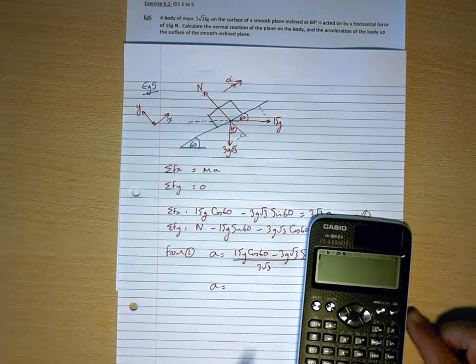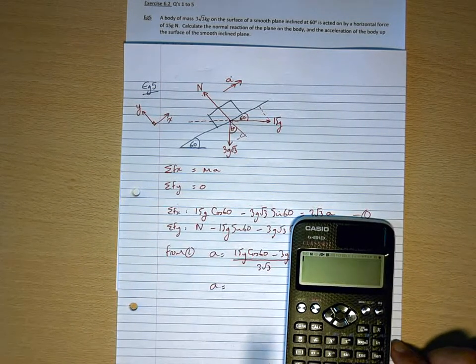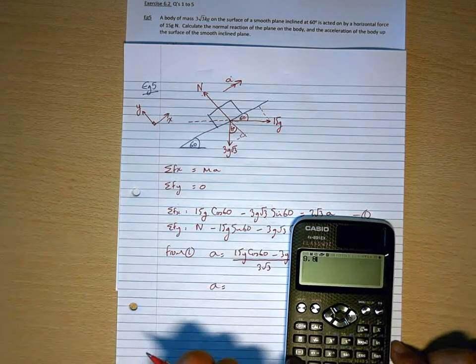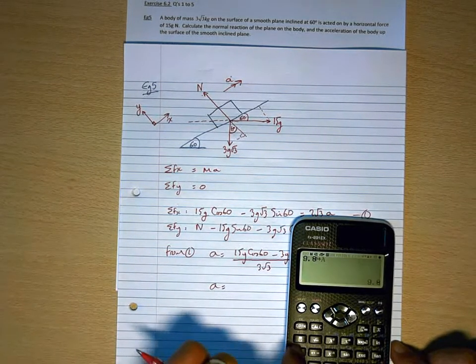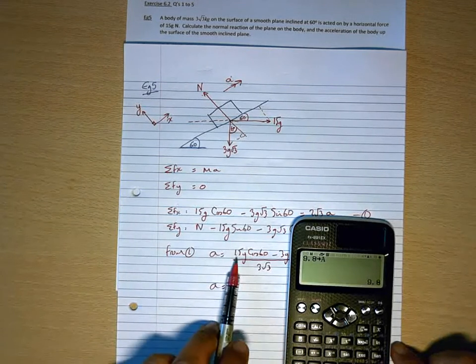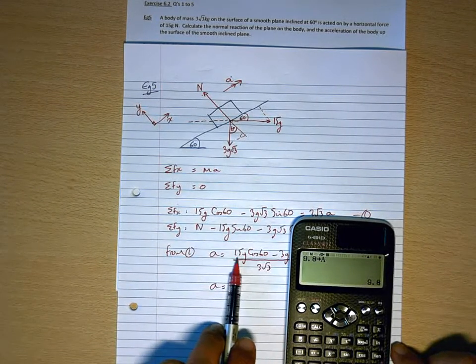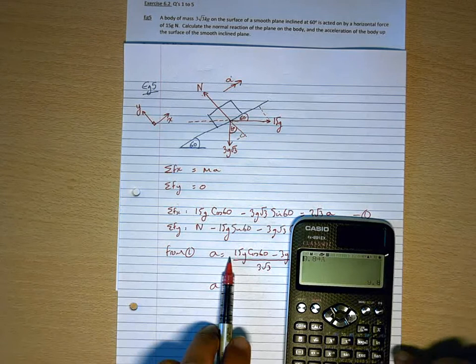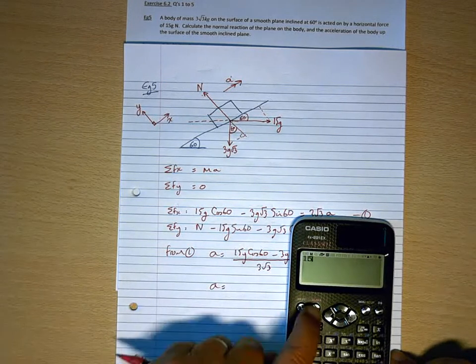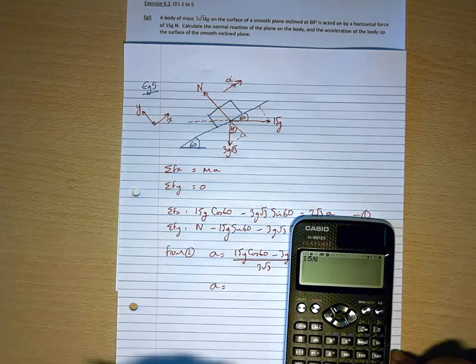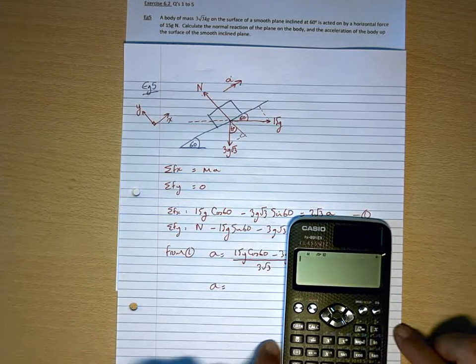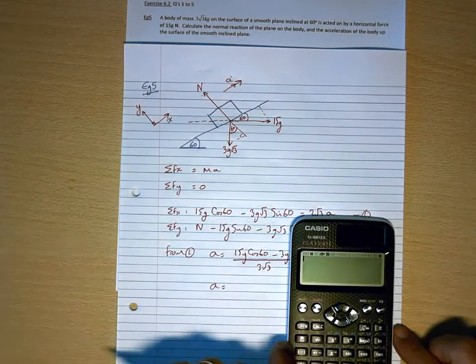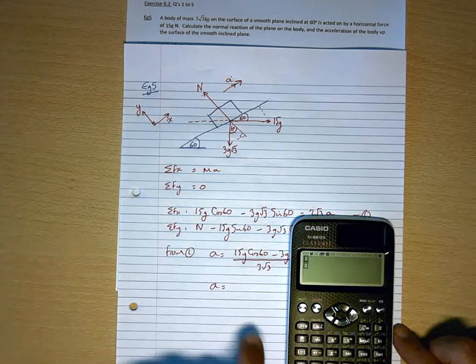So to make life a little bit easier with that g, I can store 9.8. Now I was looking, and this doesn't go up to a g, which is a shame, but if I store that in a, then when I type this in now, rather than having to put times 9.8, I can put 15a cos 60. Let's set the fraction up.